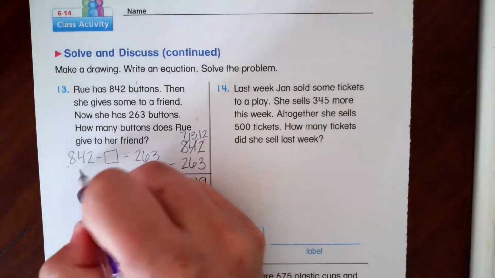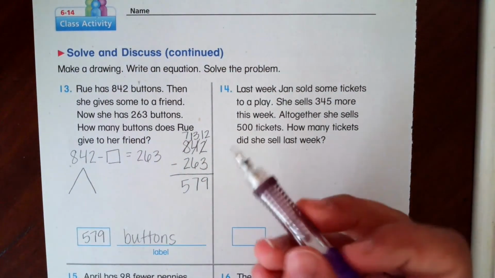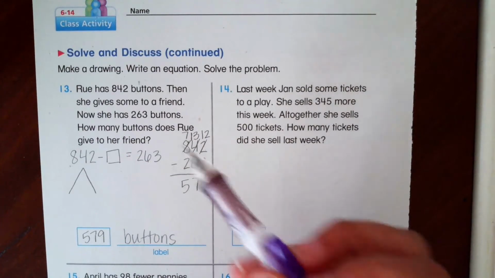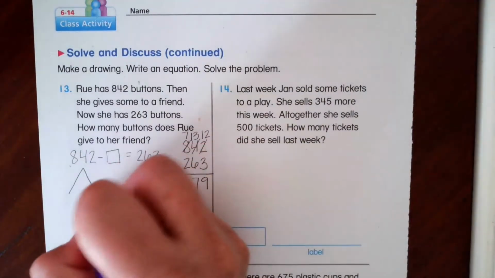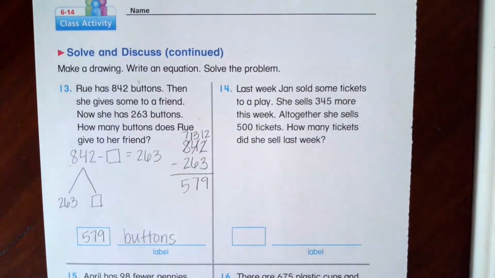And don't forget, we do have a picture to draw. I'm going to use this one right here. My total is on top, and I know I have a box on the bottom and a 263 right there.